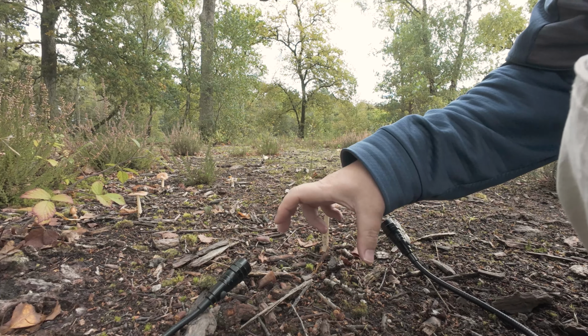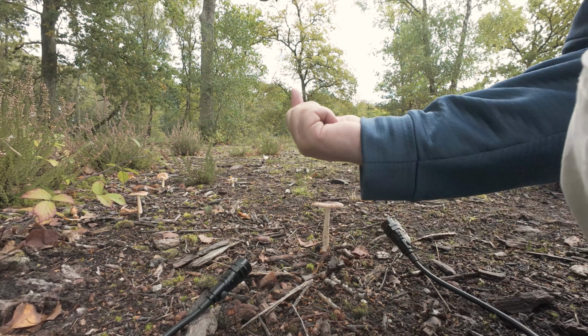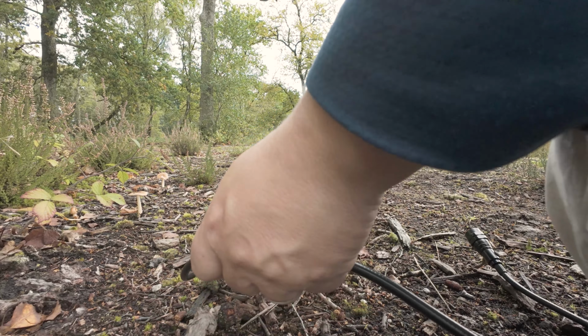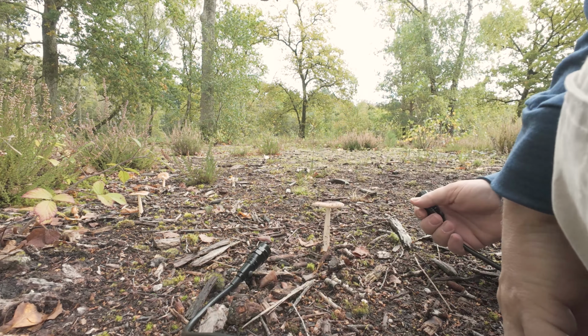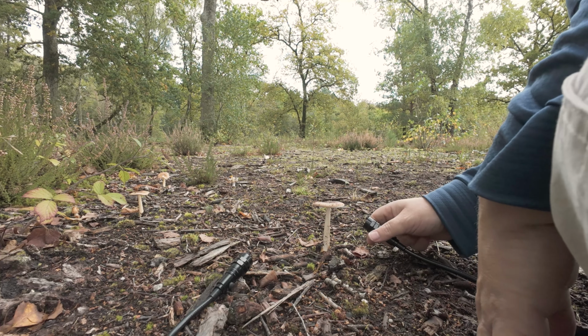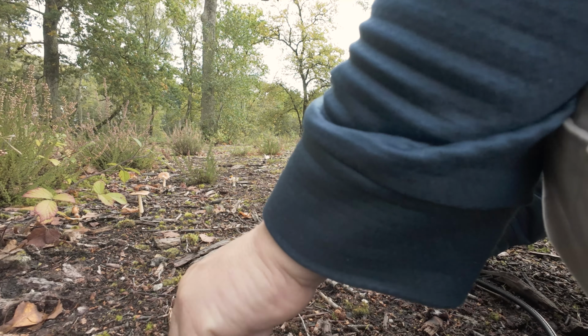I find with the LED panels they tend to fall over, or you can't get the light to shoot up properly. So these ones are just a little bit stiffer, and I can just position that where I need it to be in the image, just so the light's shining in the right place.